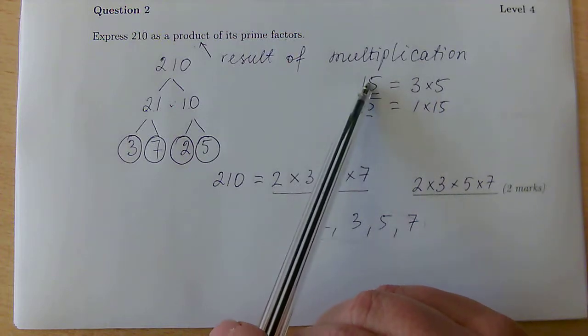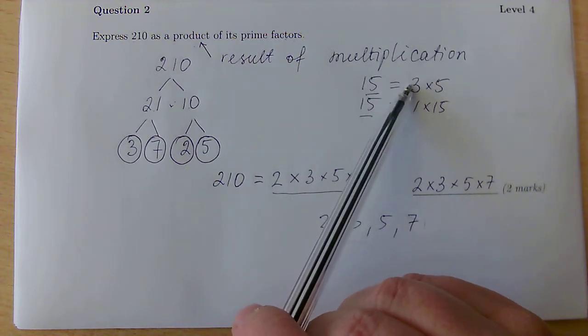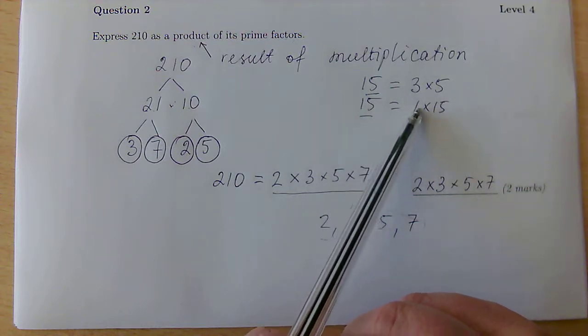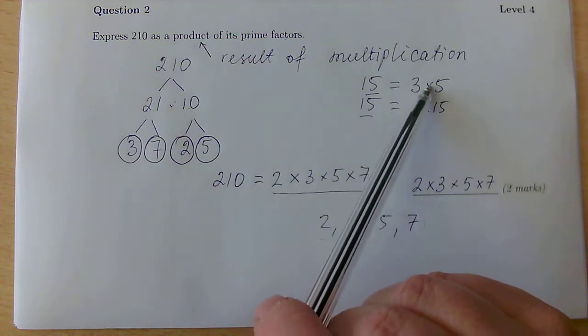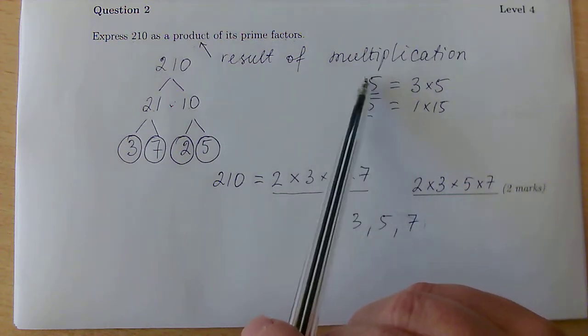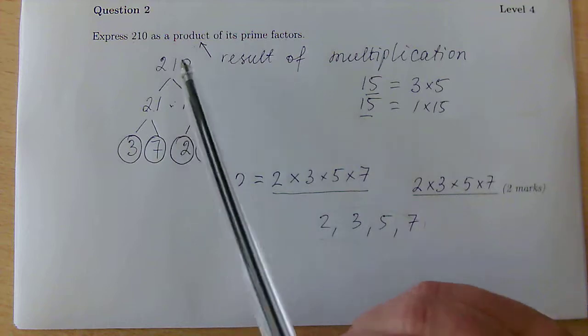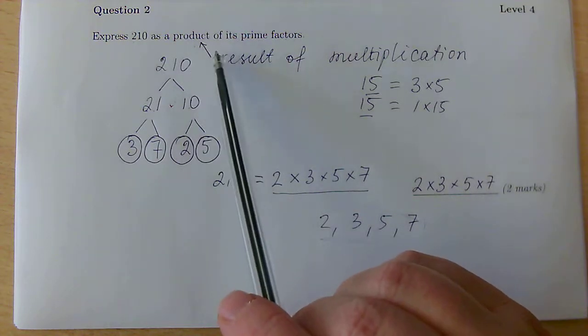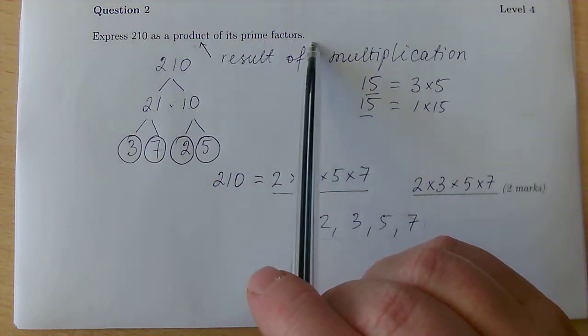For example, 15 is the product of 3 and 5. Or 15 is the product of 1 and 15. It's because when we multiply 3 by 5, the result is going to be 15. We call it the product of these numbers, okay? So we need to write 210 as the product of its prime factors.